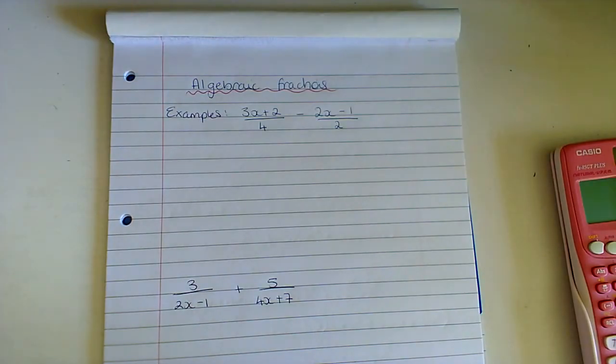Hi class, so we are going to move on to algebraic fractions. You would have encountered something like this before, obviously just adding regular fractions, but as you can see here we have x terms in the numerator in the first example and then also in the denominator in the second example. I'm going to work through these and hopefully it will help you when you go and try your homework over the weekend.